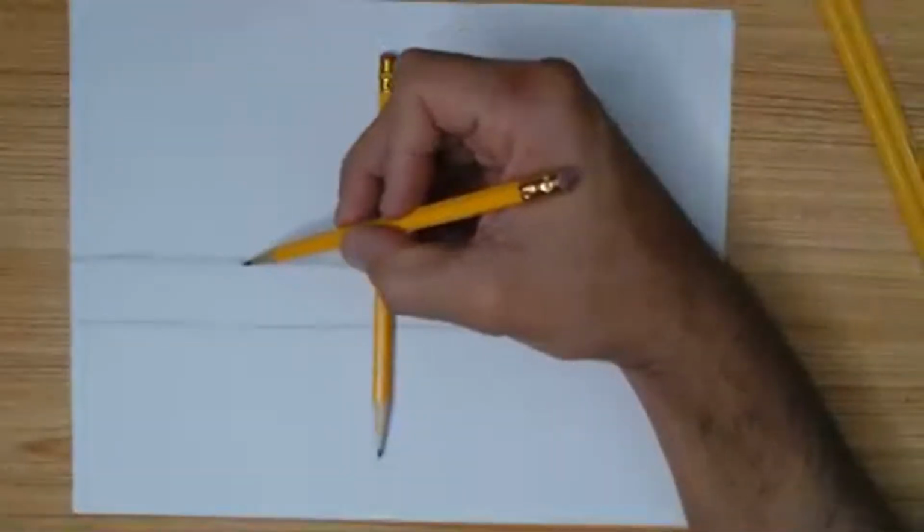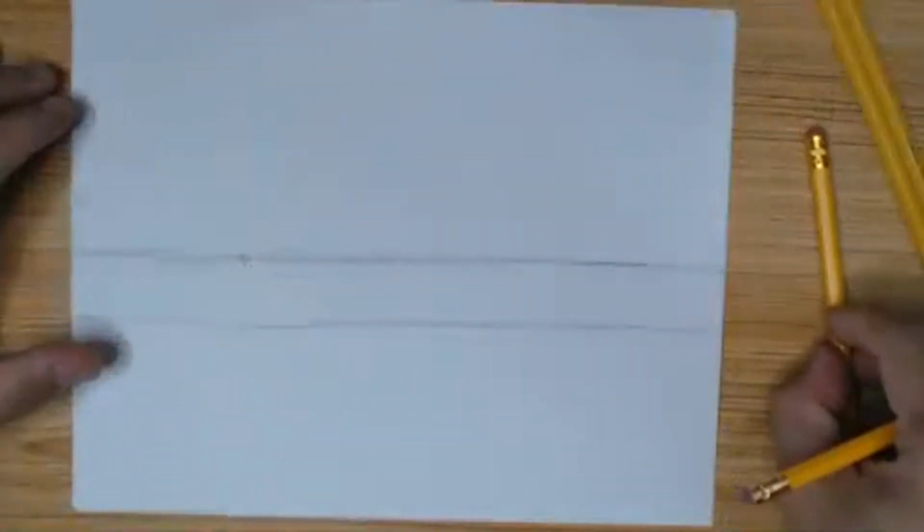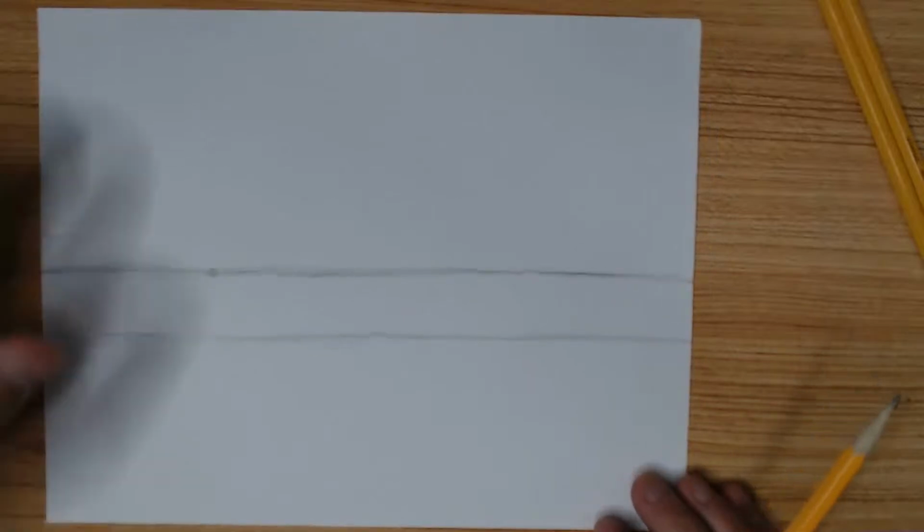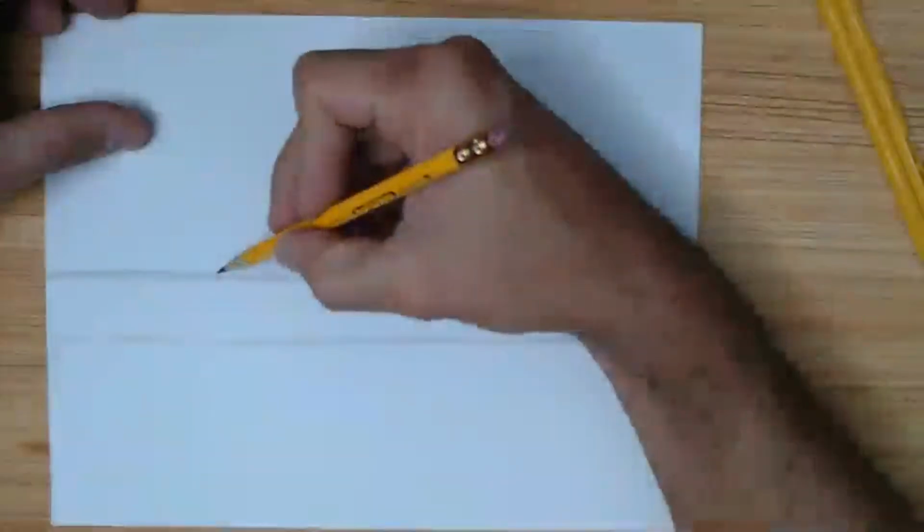Everybody sees it? There's a point right here. So we have a line down here. We have the horizon. And now in this drawing, it's very interesting because you will see how we're going to not eliminate the horizon, but we're going to cover it.